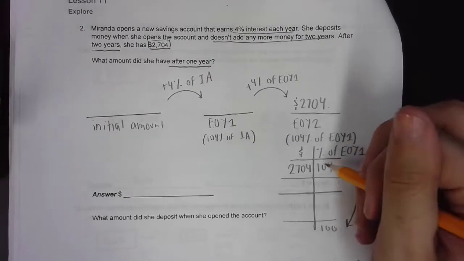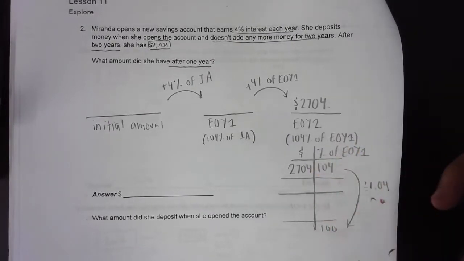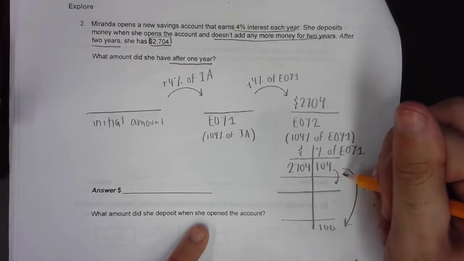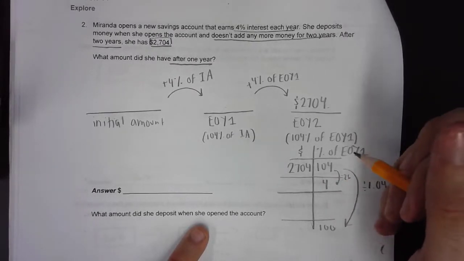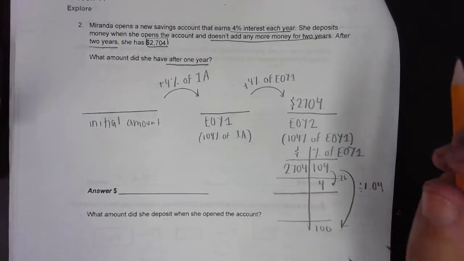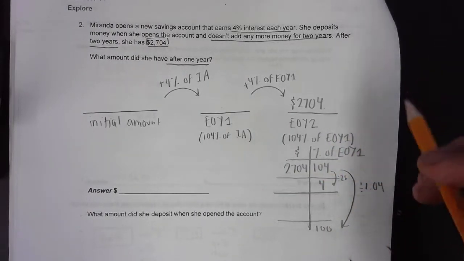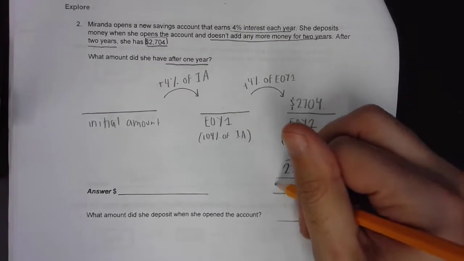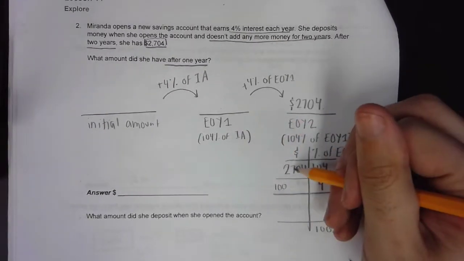I know that 26 goes into both 104 and 2,704. If I divide both sides by 26, I will get to 4%, and I would need to do 2,704 divided by 26. I know that 2,600 is 26 times 100, so I know it's at least 100, with a remainder of 104.